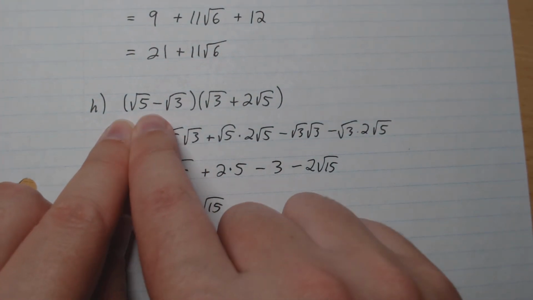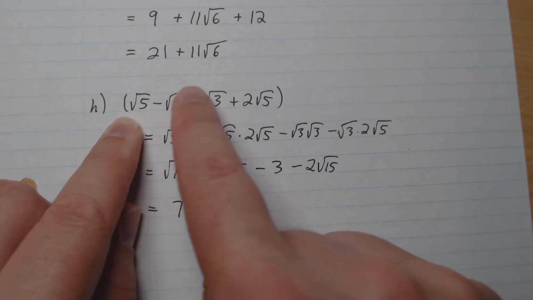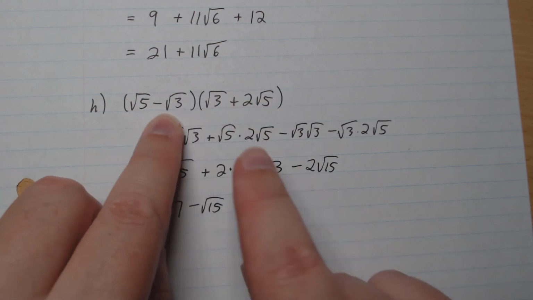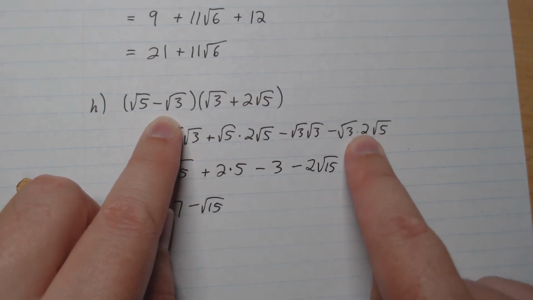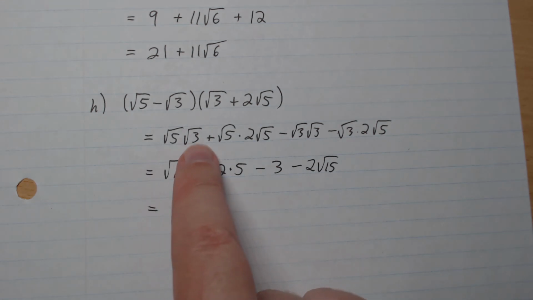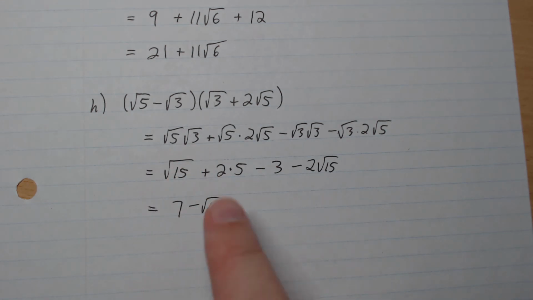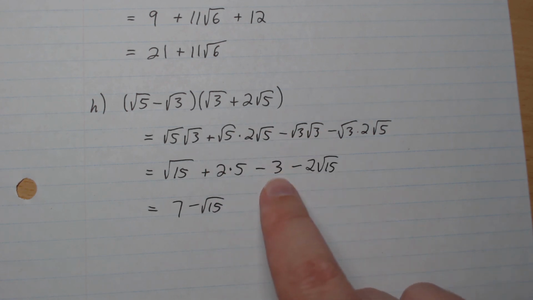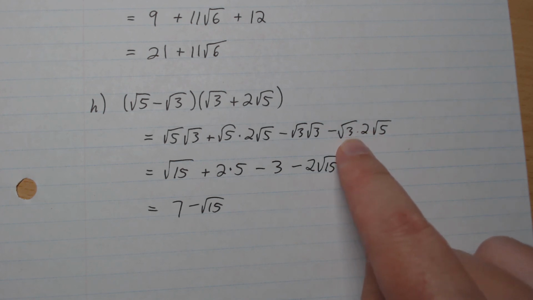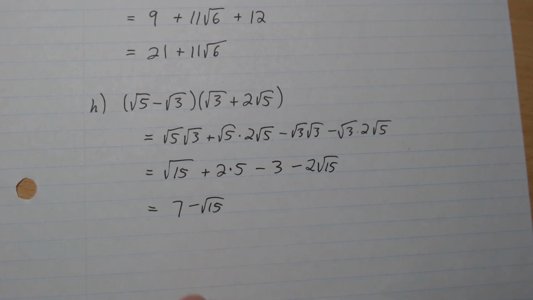H. Root 5 times root 3. Root 5 times 2 root 5. Move over. Negative root 3 times root 3. Negative root 3 times 2 root 5. Root 5 root 3 is root 15. 2 root 5 times root 5 is 5. Root 3 times root 3 is 3. 2 root 3 root 5 is root 15. So here we have 10 minus 3, 7. And 1 minus 2 gives negative 1, negative root 15.